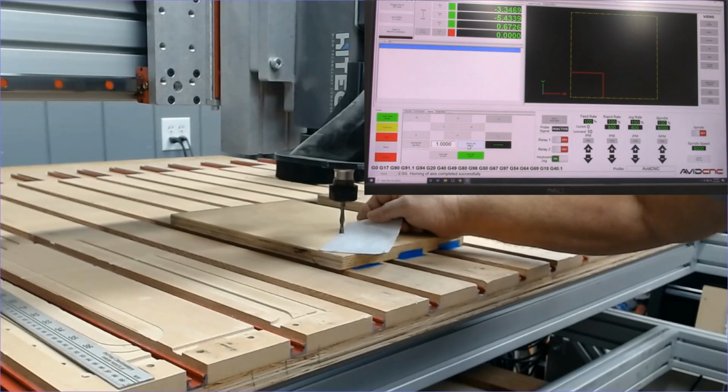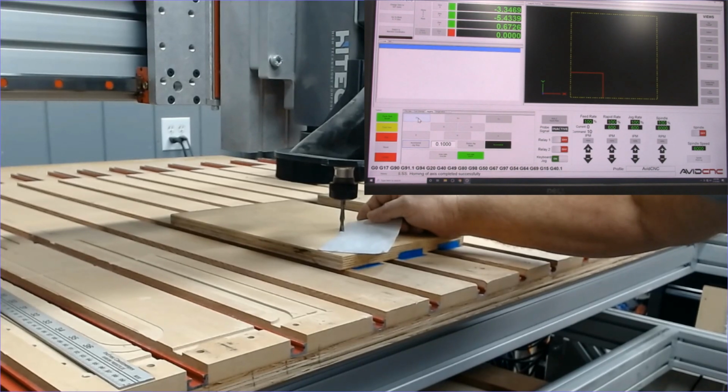Now the first move I want to make is always going to be a Z positive move, and that's just to make sure that the z-axis is responding to these commands. So let me move my incremental jog step to 1/10 of an inch, and I'll do a Z positive move. It moved up 100 thousandths. Now I'm going to bring it back down, so we're back where I started.